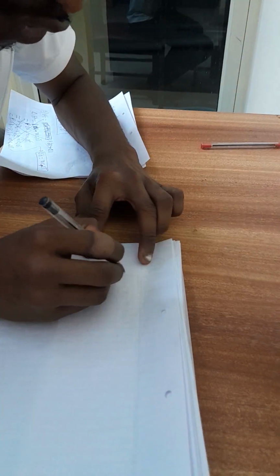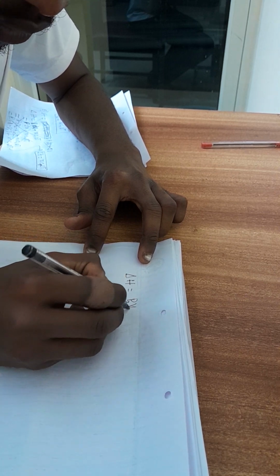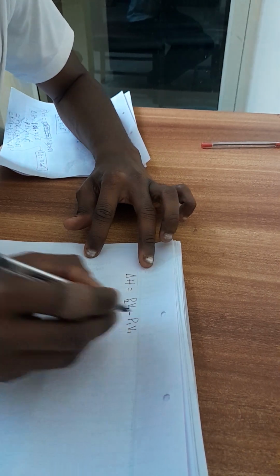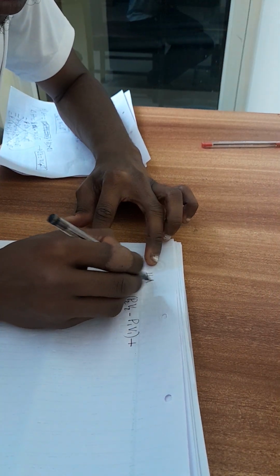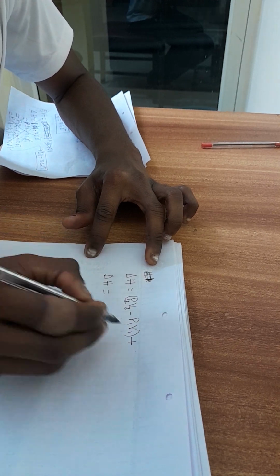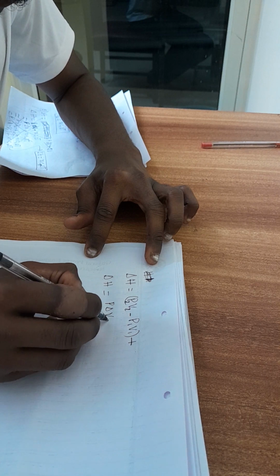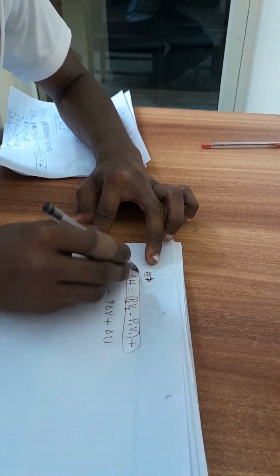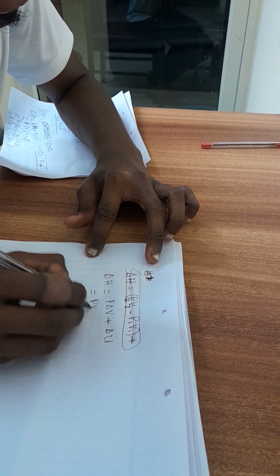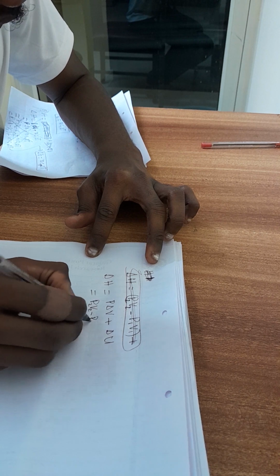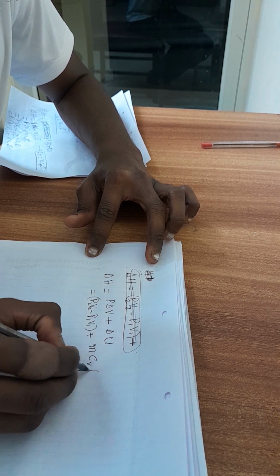So delta H is equal to P2 V2 minus P1 V1, because delta H in a nutshell is P delta V plus delta U, and this will be P2 V2 minus P1 V1 plus mCV delta T.